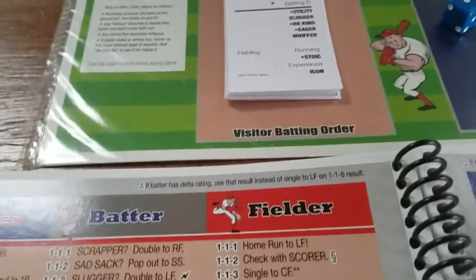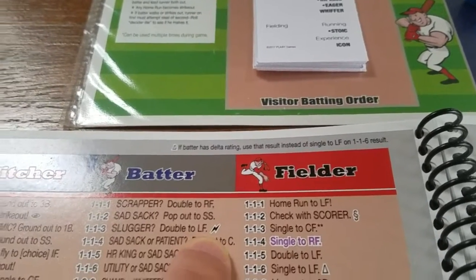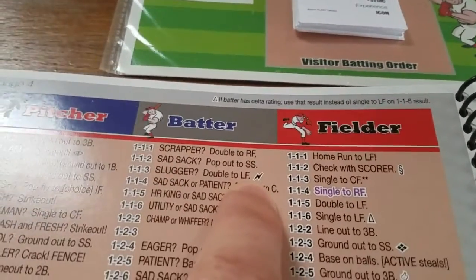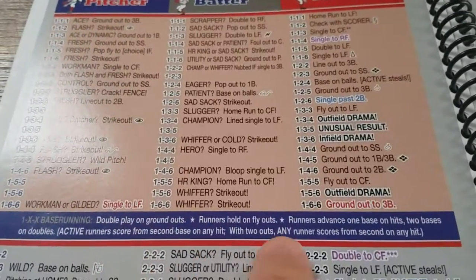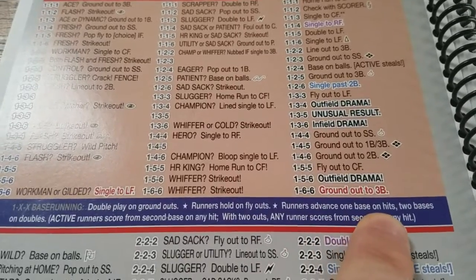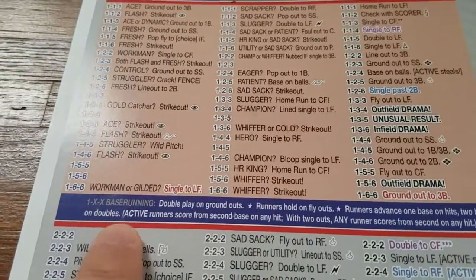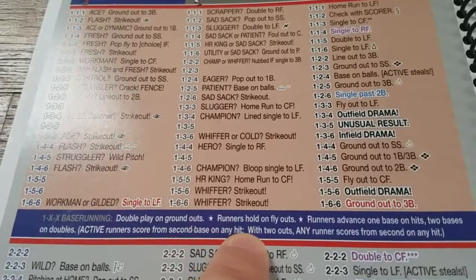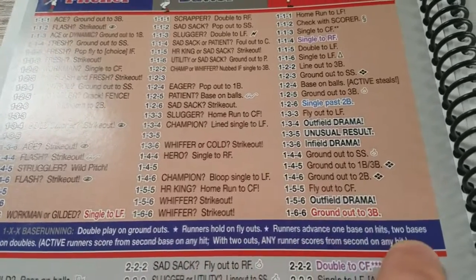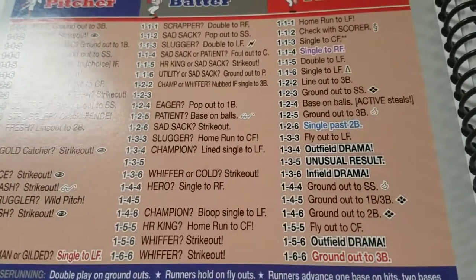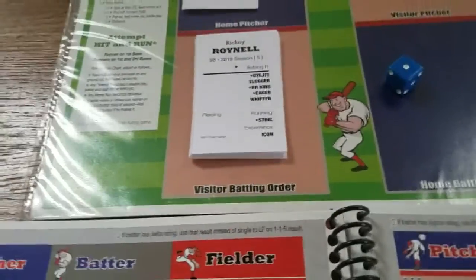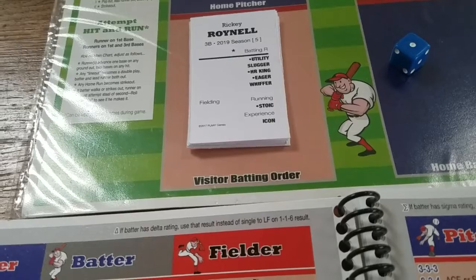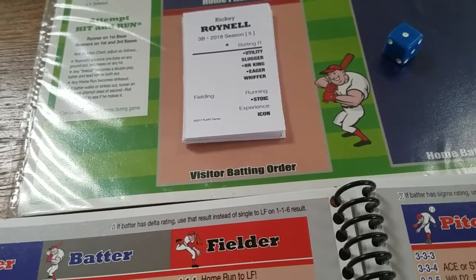This little lightning bolt thing talks about home run legends, but that's an optional rule, and I don't know anything about that. The cards aren't marked that way. So I'm just going to call it a double. Come down to runner advancement, and it says runners advance 1 base on hits, 2 bases on doubles. Active runner scores from second on any hit. With 2 outs, any runner scores from second on any hit. Well, Hemmond is semi-stoic on first base, so he's only going to get 2 bases on this double. So he will have to stop at third base.